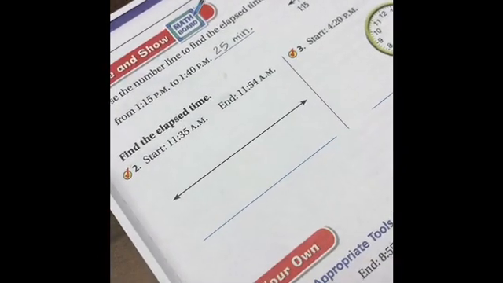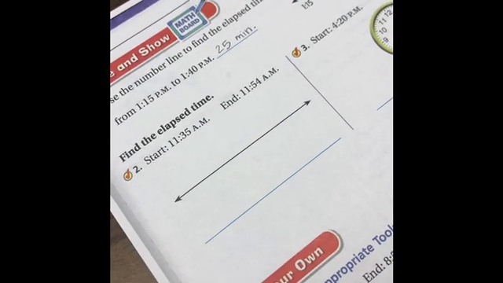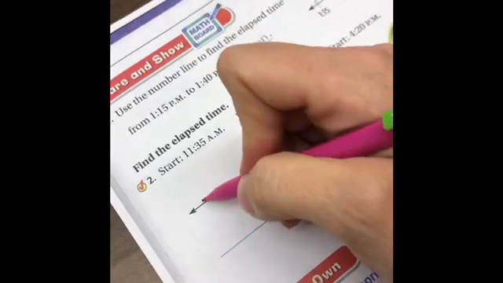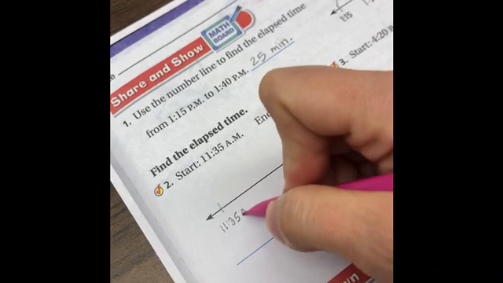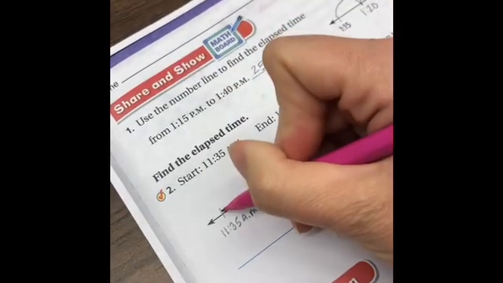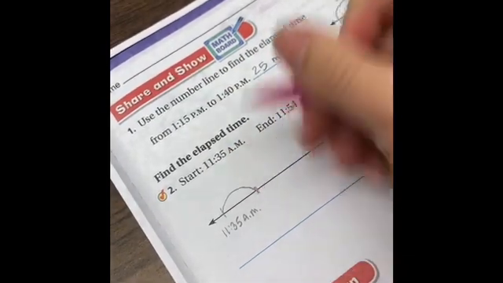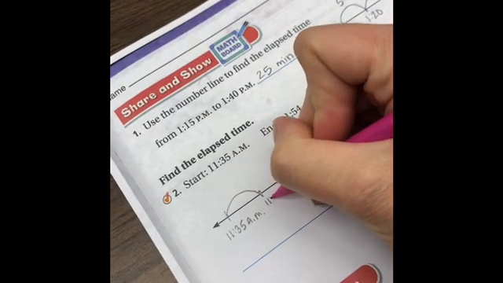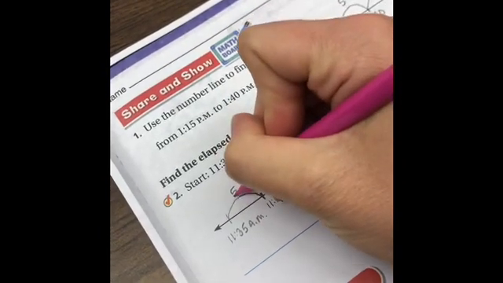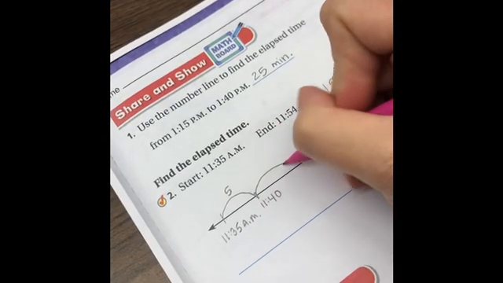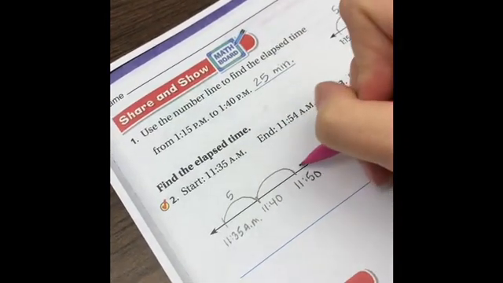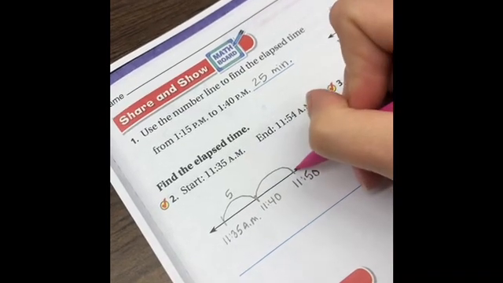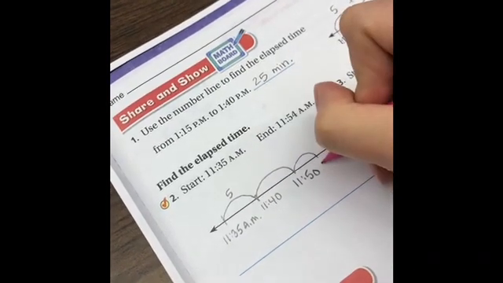All right, find the elapsed time. Start at 11:35 and end at 11:54. So I'm going to make my mark and do 11:35 a.m. And I'm going to do a 5-minute jump again. That's going to bring me to 11:40. I'm going to put a 5. And then I'm going to jump by 10s, which brings me to 11:50. And then I just have to do by ones. My jump is bigger because my numbers are big.